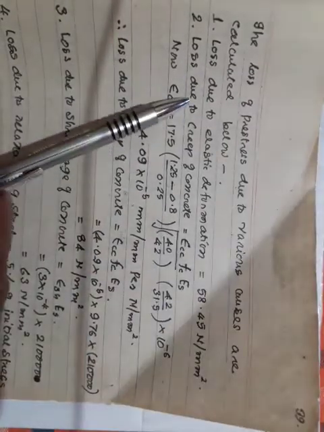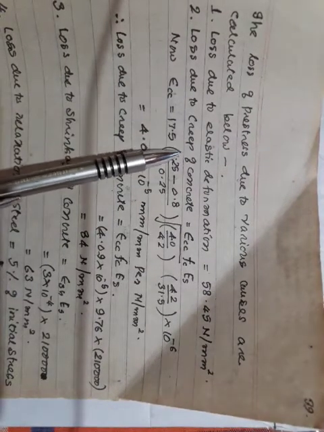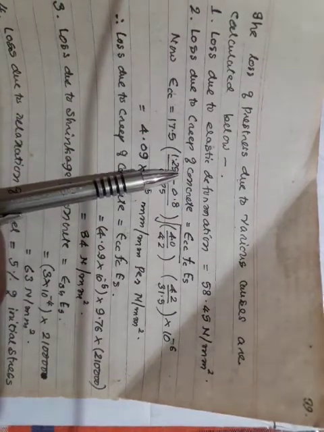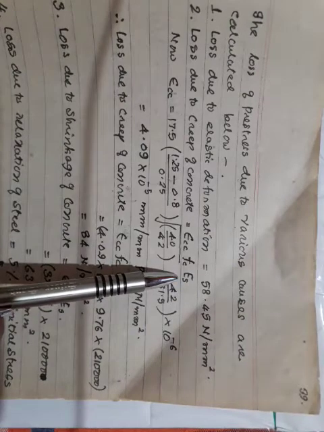Now we will try to calculate the different losses. The elastic deformation loss we have obtained as 58.49. Now I want to calculate the loss due to creep of concrete. Creep of concrete is given by epsilon cc Fc into Es. Fc you have already calculated in the previous step. Es is the Young's modulus of steel.